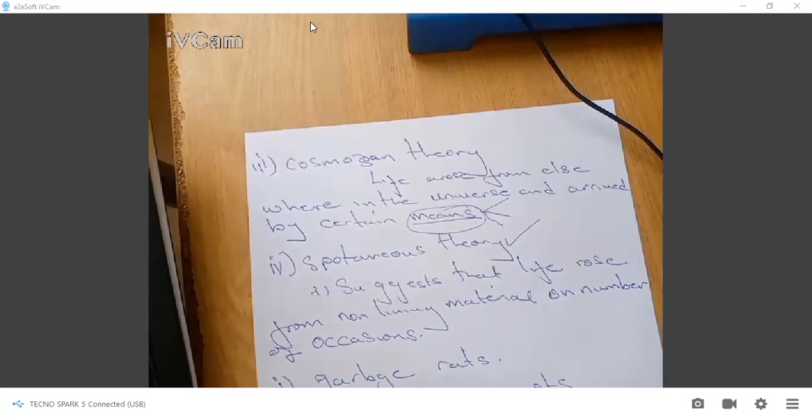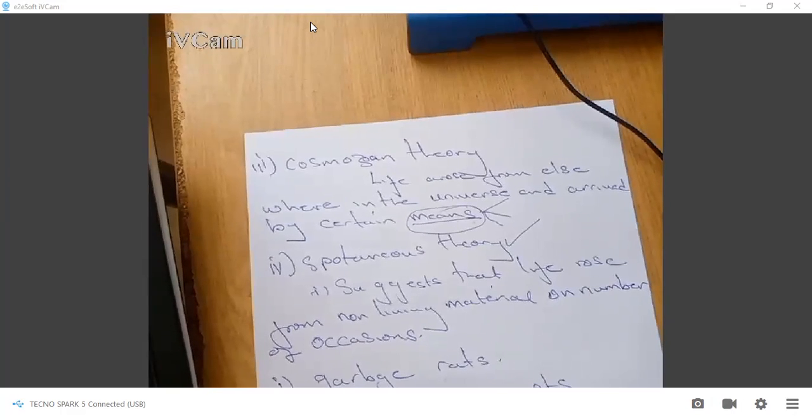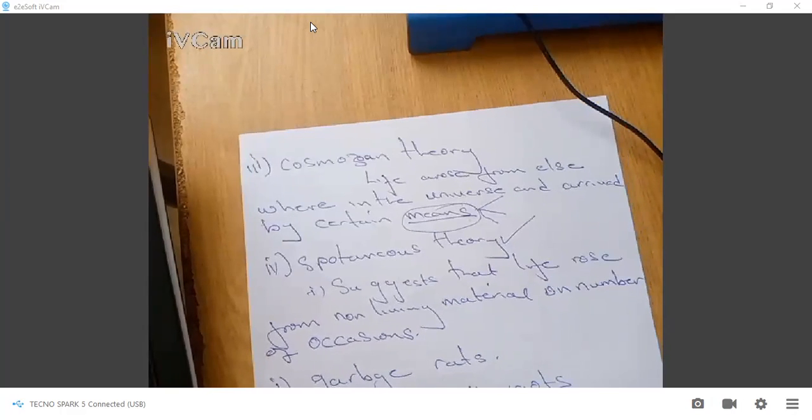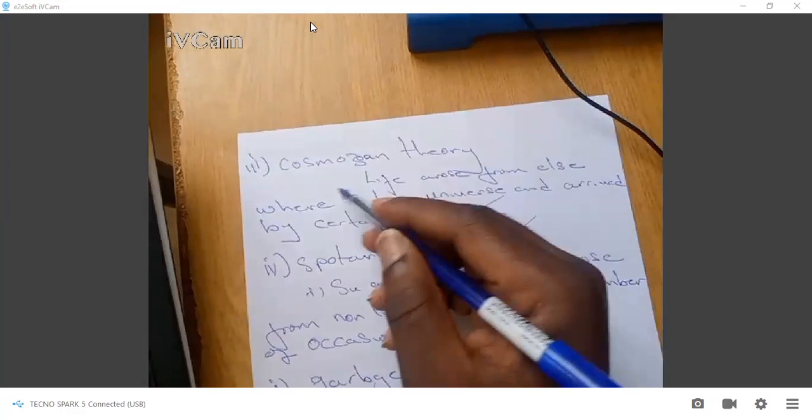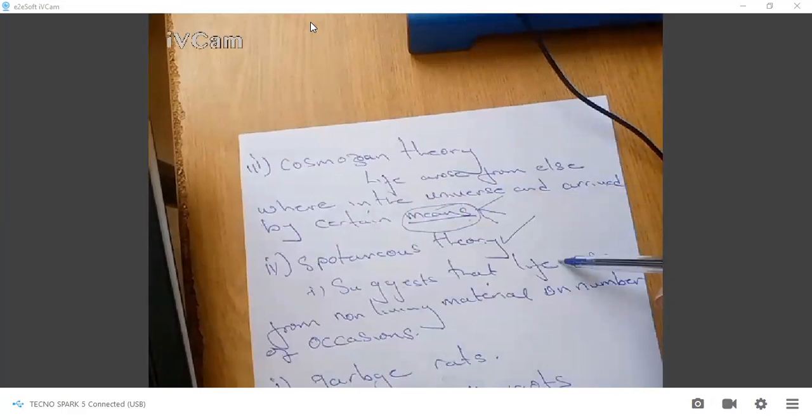Three, its limitations. Stating it, like here we are saying spontaneous theory, it states like that. That states that living organisms arise from non-living matter.